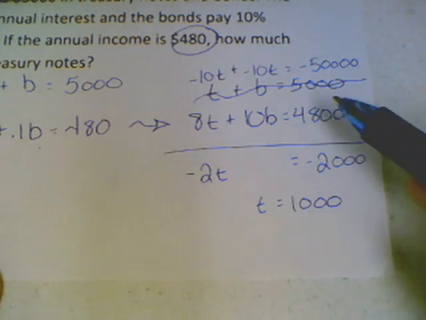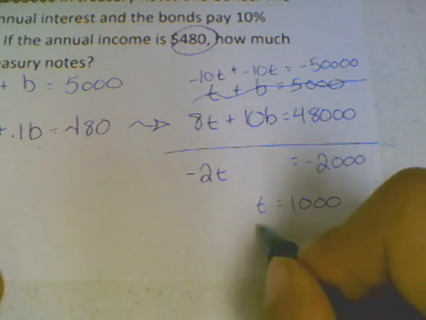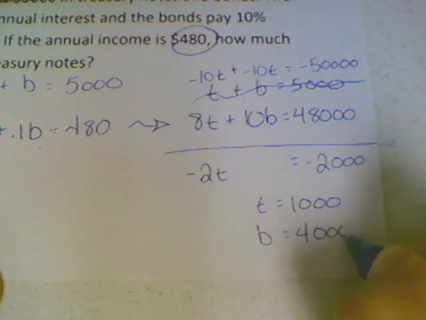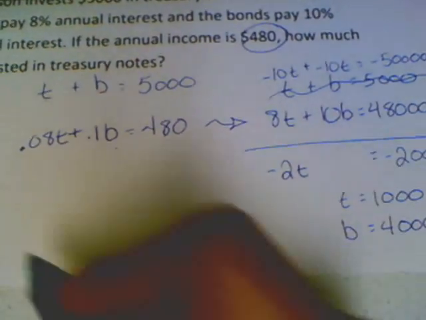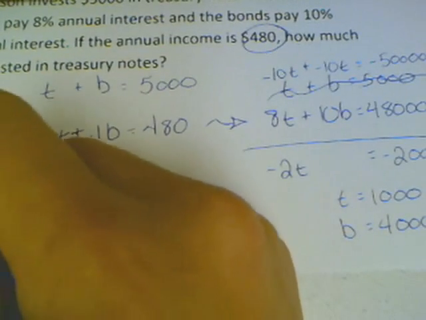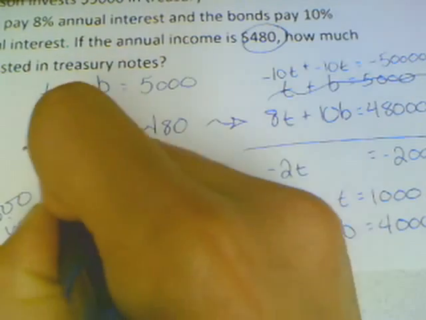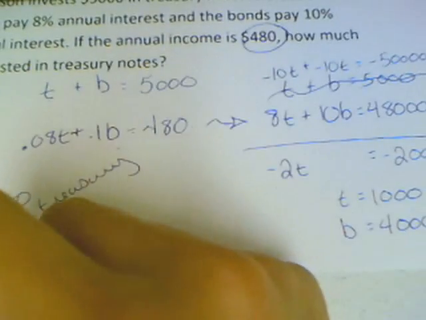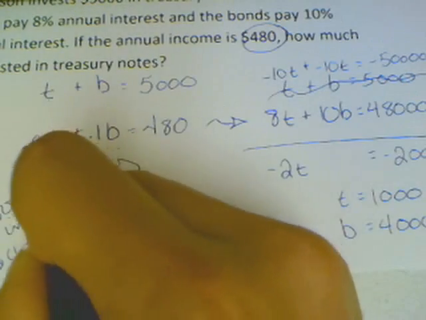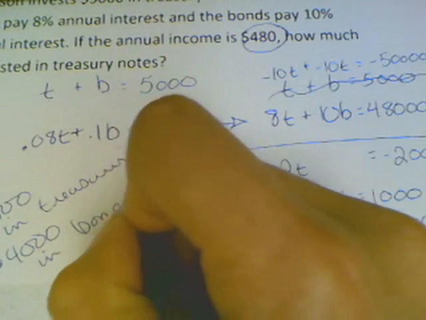So $1,000 was put into treasury notes. If that's true, then the bonds must be $4,000. So our final answer, 1,000 in the treasury notes and 4,000 in bonds.